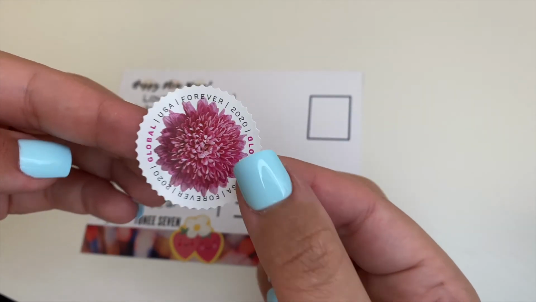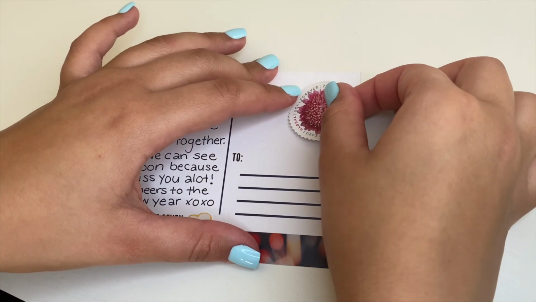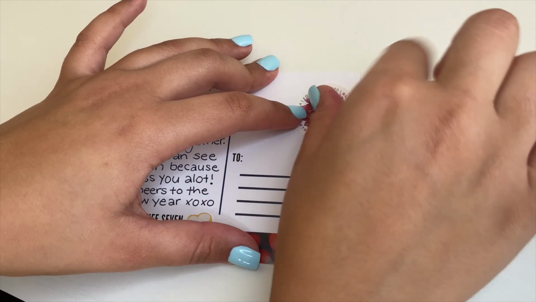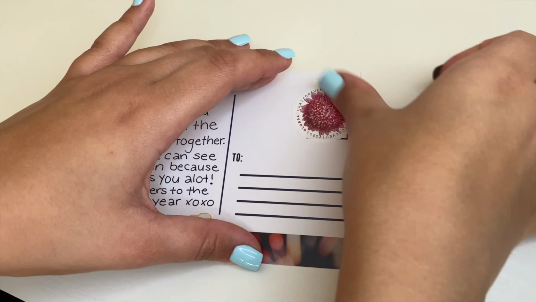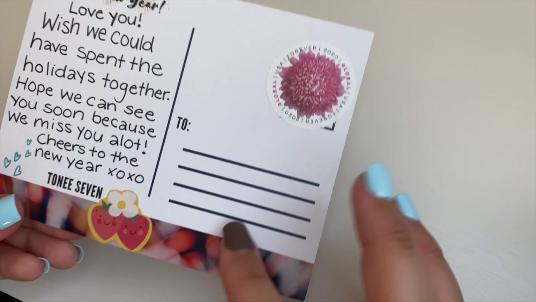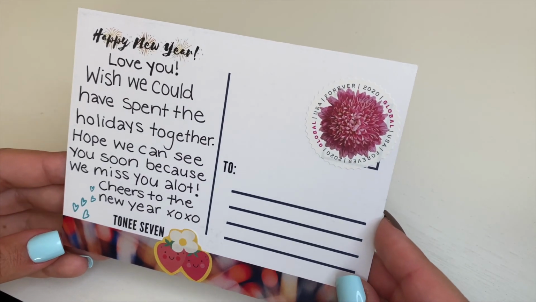And I'm gonna use an international postcard stamp for this because this is going far away. So I'm gonna put that on there. And there you have it. So first postcard almost complete. I just have to fill out the who it's going to.